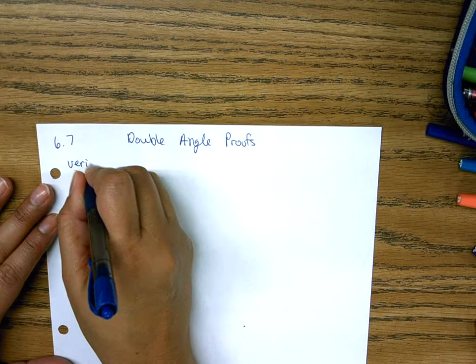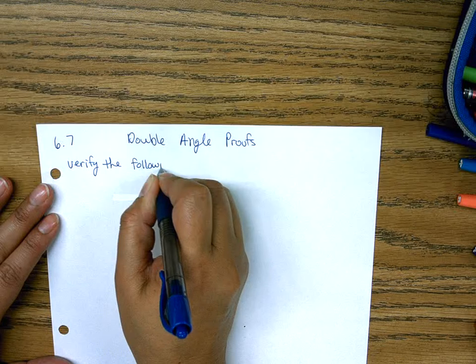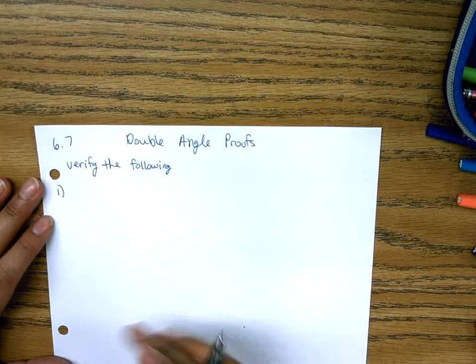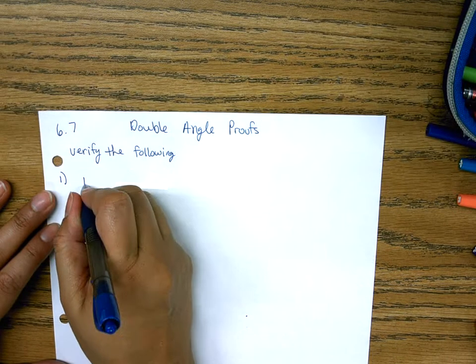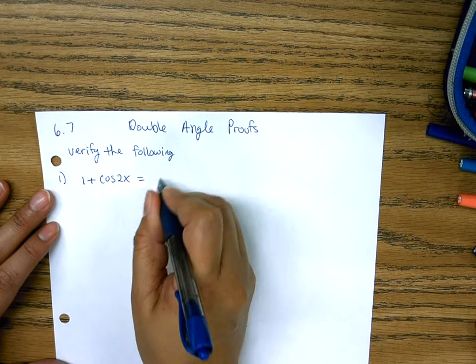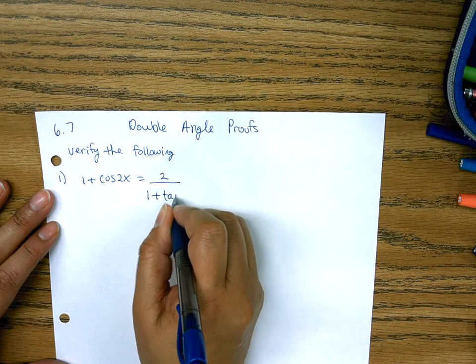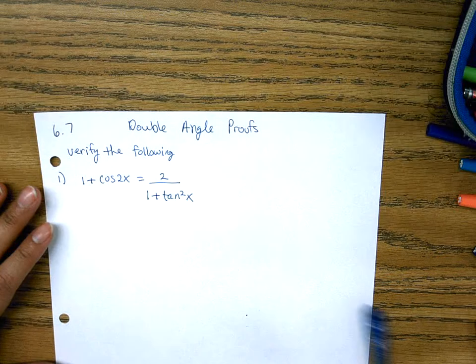Verify the following. Number 1: 1 plus cosine 2x equals 2 over 1 plus tangent squared x.